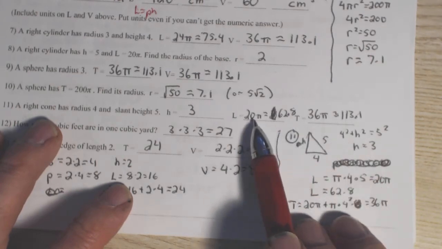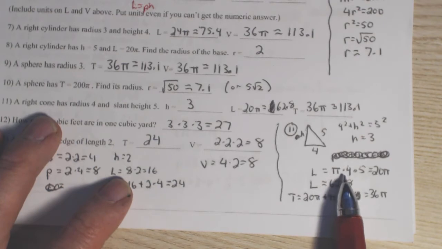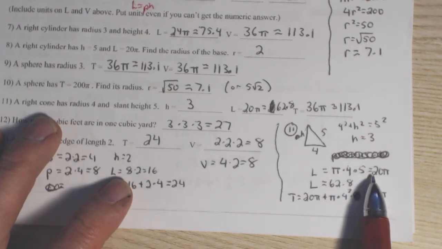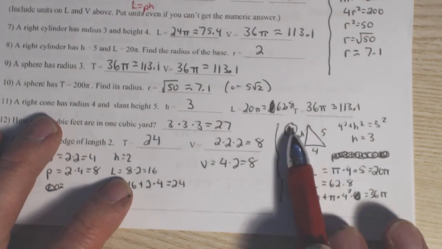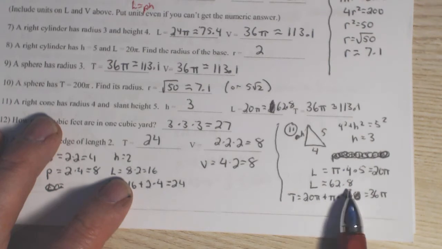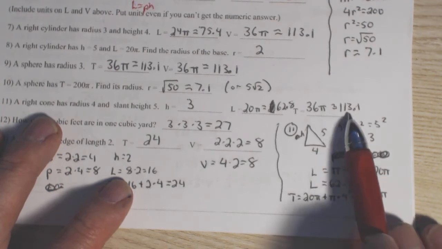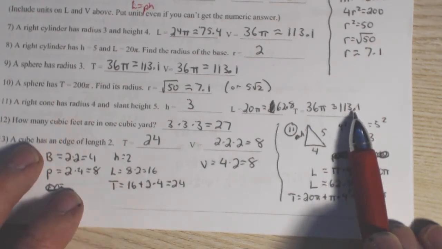The lateral area is given by the formula pi r l, and we already knew r and l, the slant height, at the beginning of the problem. So pi times 4 times 5 is 20 pi, or 62.8, whatever you like. And the total area is lateral, which is pi r l, which we'd already figured out to be 20 pi, plus pi r squared. Comes out to 36 pi again, and that's the familiar 113.1.